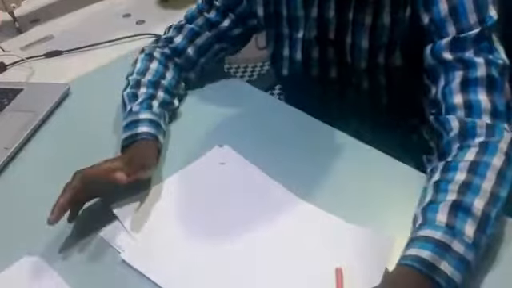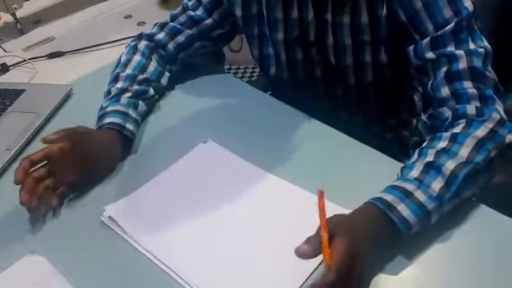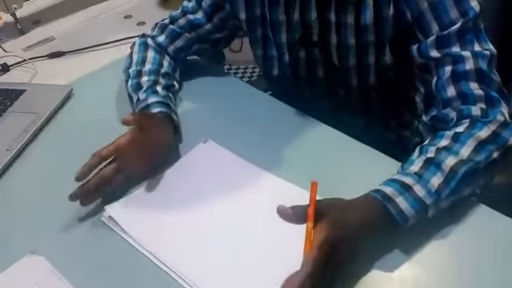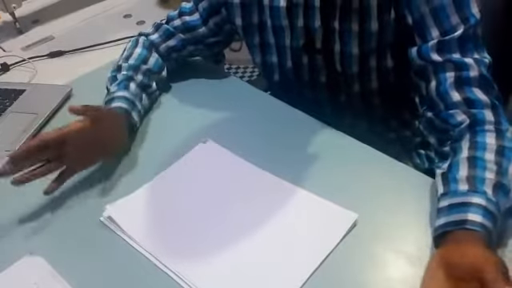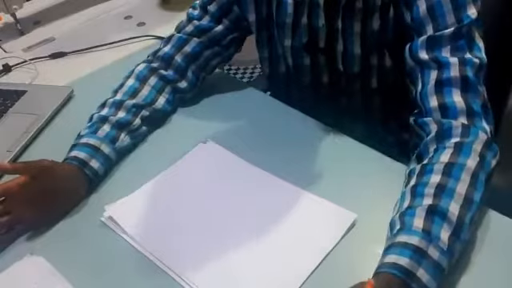Okay, now what we need to do is draft the pattern. We need to draw the pattern of our Canadian smocking, and I'm going to show us how to draft about 3 patterns, because I'm just giving an example.